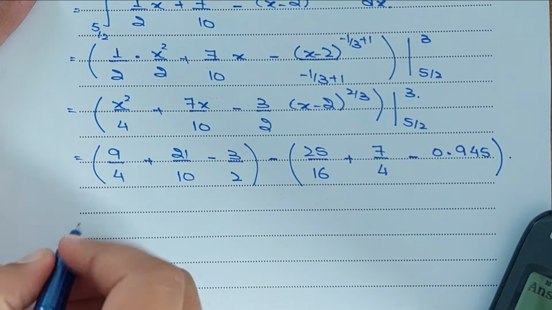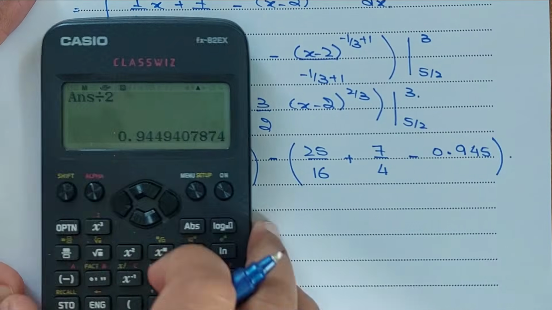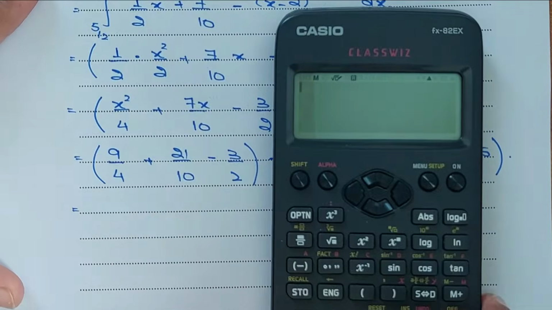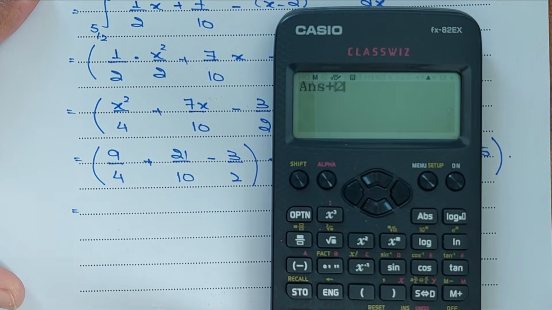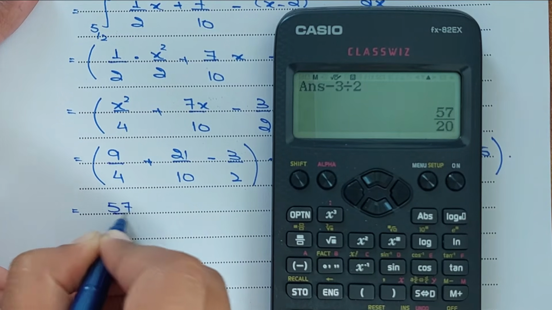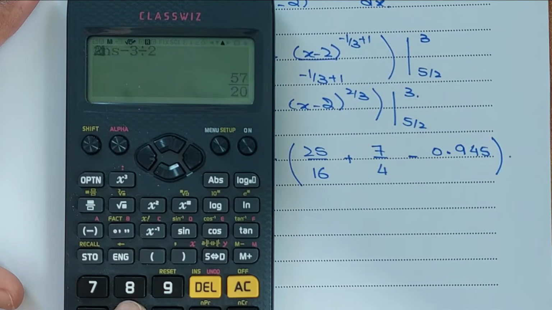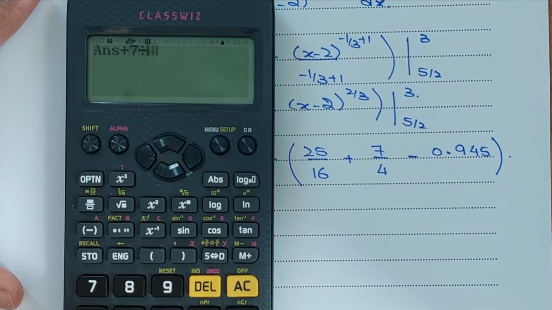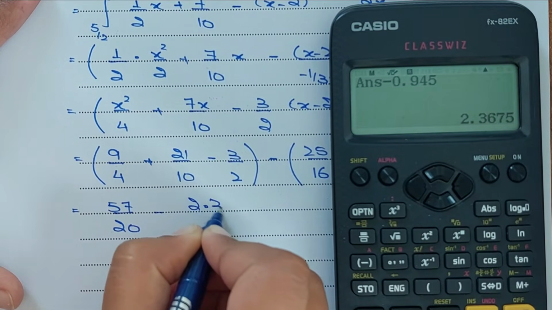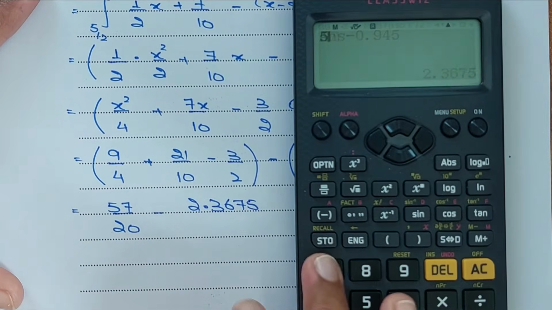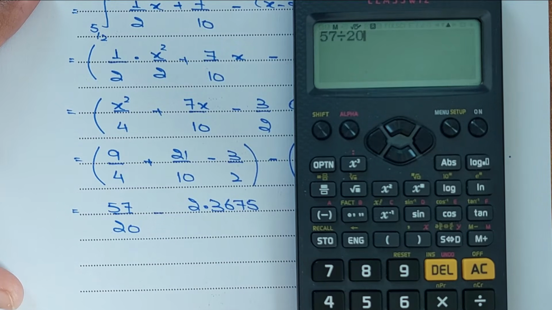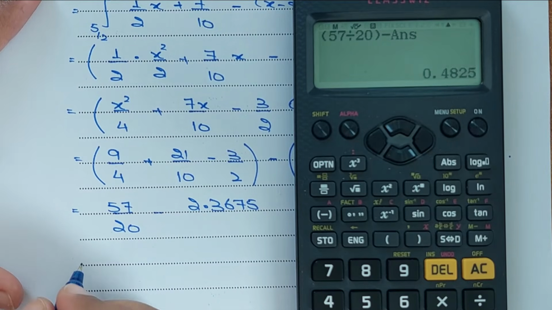Okay, let me simplify now. 9 over 4 plus 21 over 10 minus 3 by 2 is 57 over 20, minus 25 over 16 plus 7 by 4 minus 0.945, which is 2.3675. Subtract that from 57 over 20, and this is 0.4825.